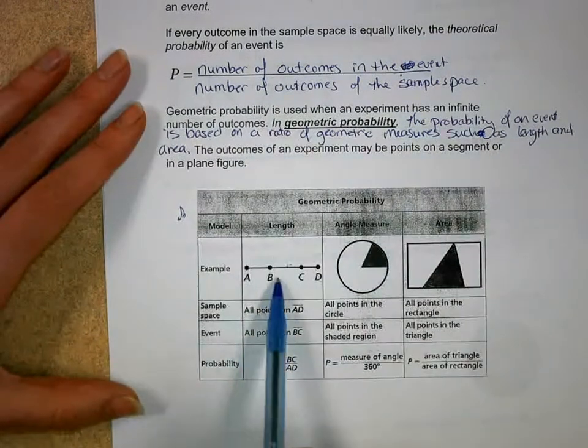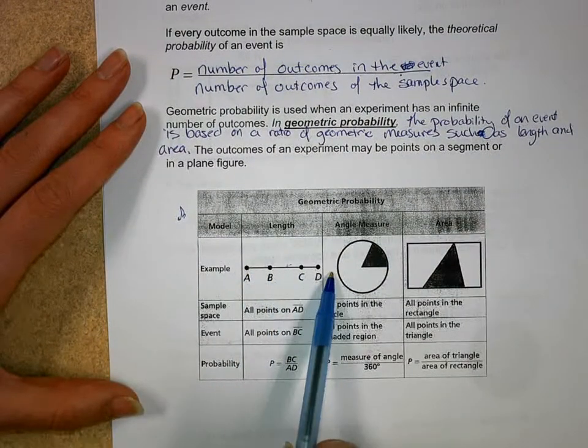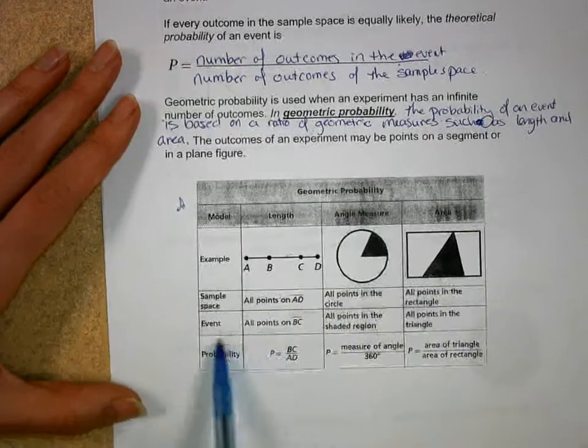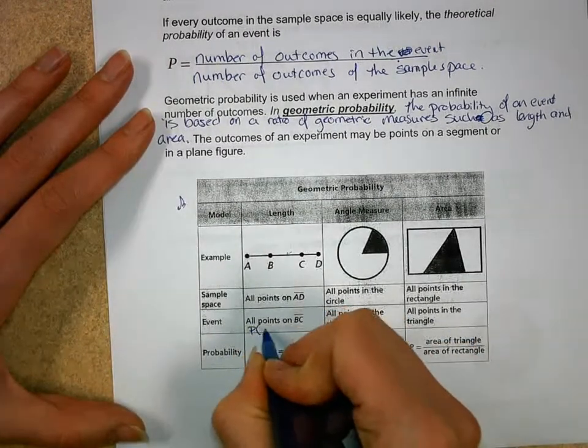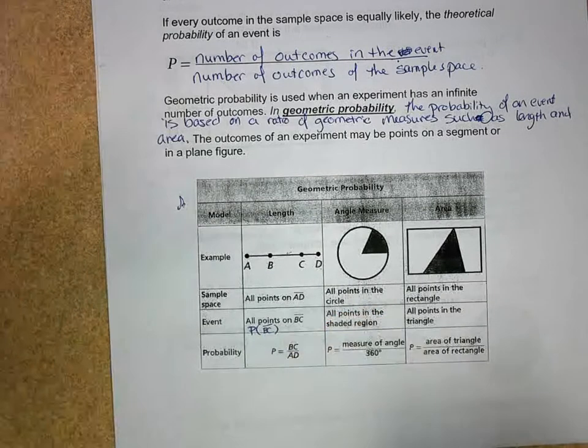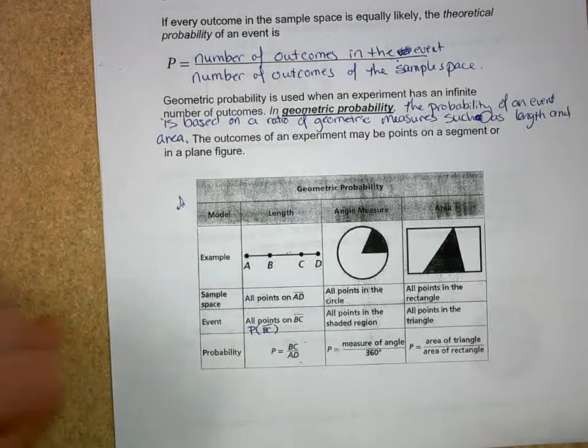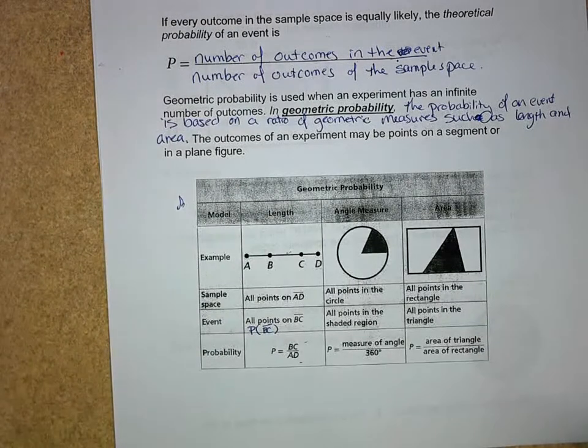So here's our sample space. It's all the points on my line segment. So I'm going to use the length of my line segment to be my sample space. I want to know what's the probability, and the way I'd write that would be P of landing on segment BC. Well, that's the length of BC over the length of segment AD. That's one way of doing it.